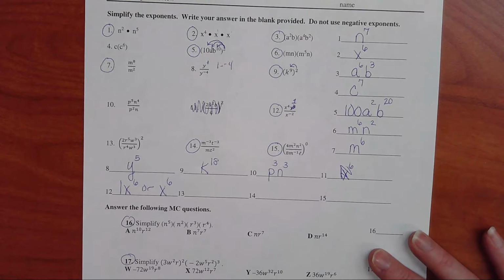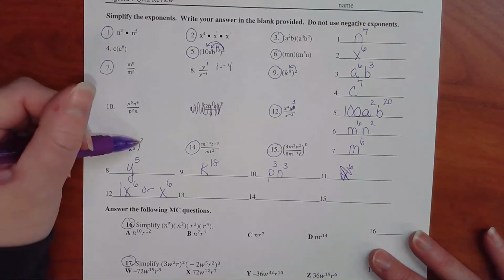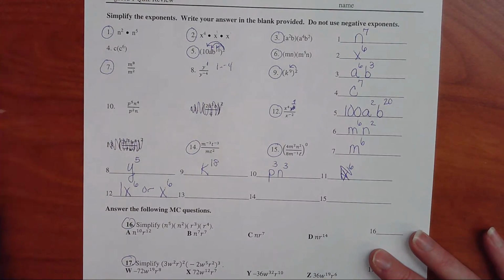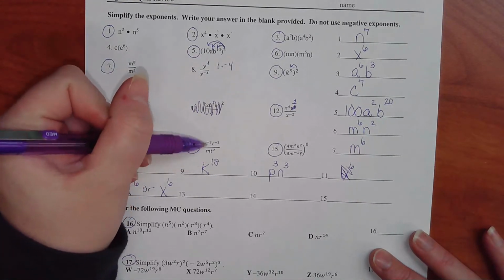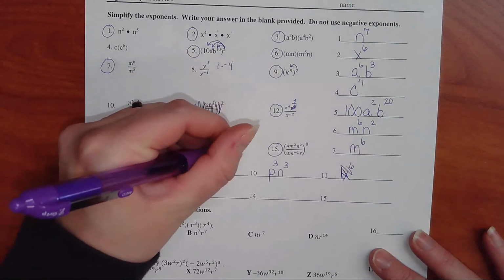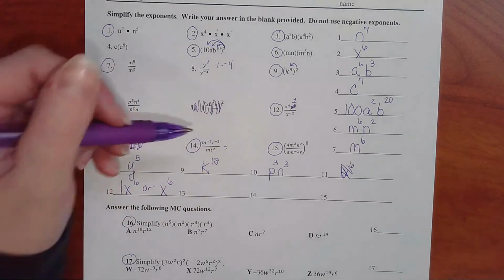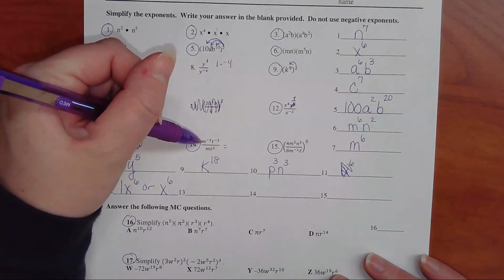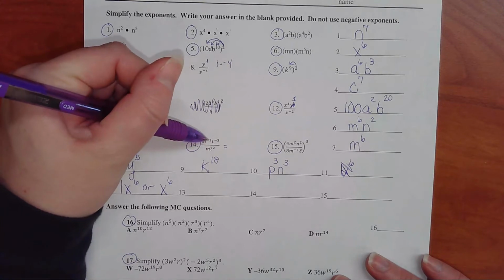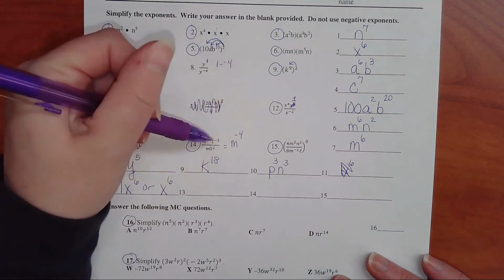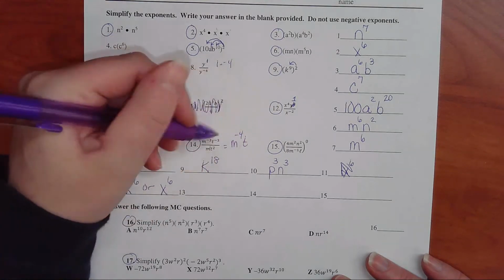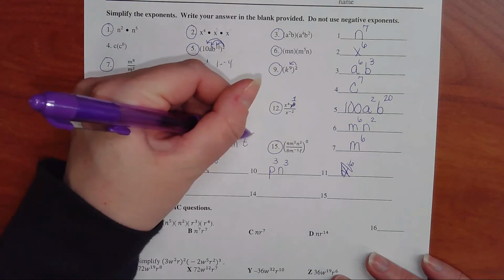For 13, I don't think you're going to see one like 13, so we're going to skip and ignore that one as well. For number 14, again, when you divide, you subtract your exponents. For m, this is m to the 1st, negative 3 minus 1 is negative 4. And then for the t's, we have negative 3 minus 2 is negative 5.